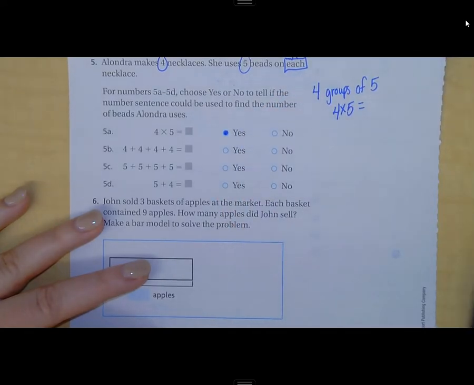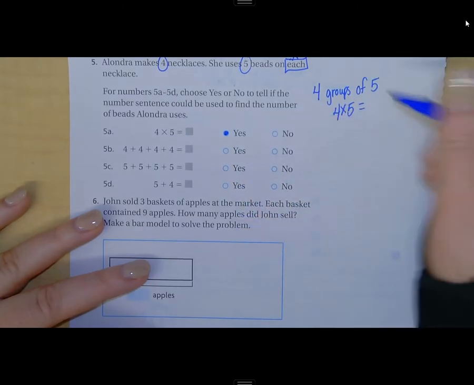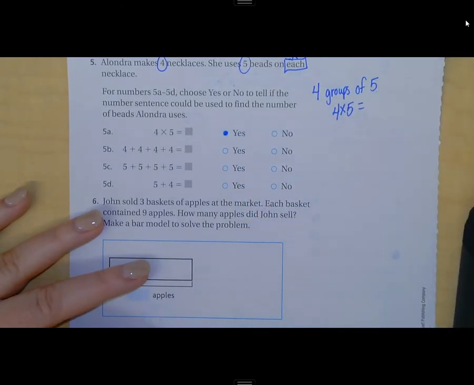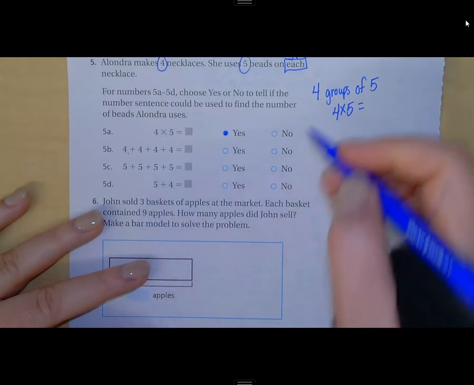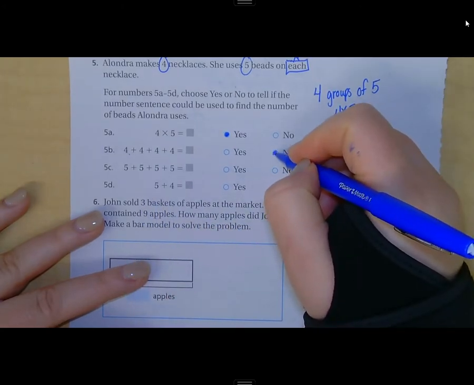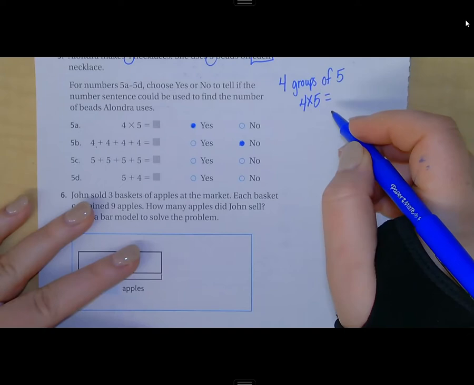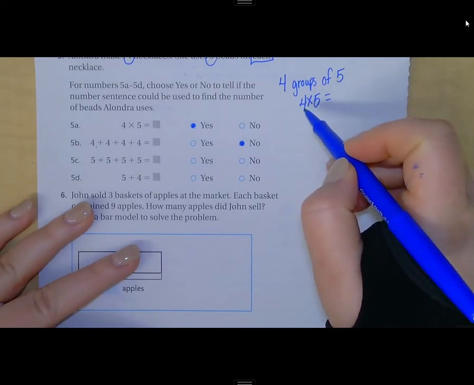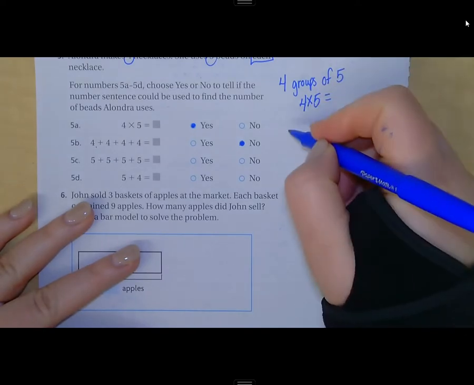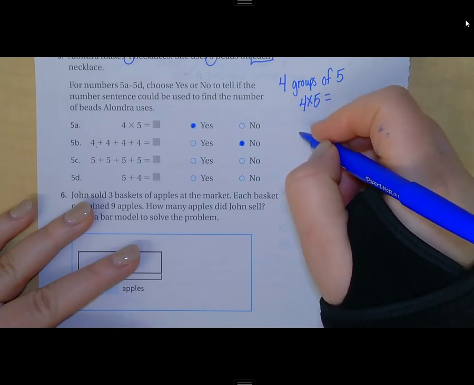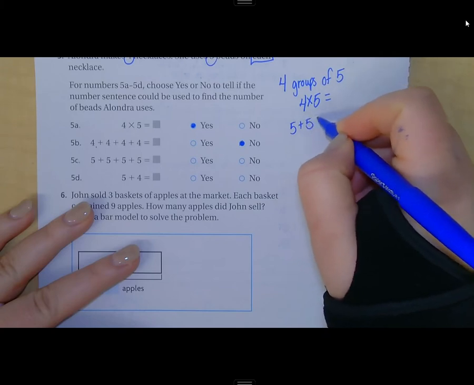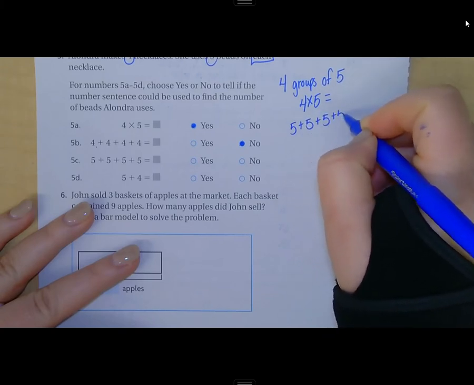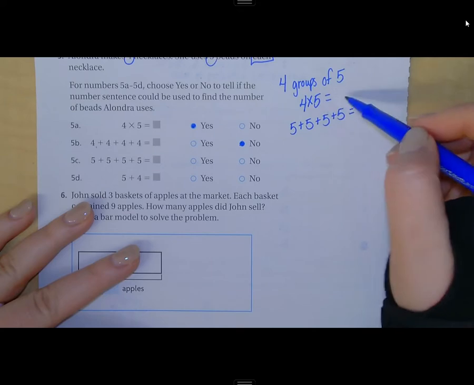Okay. Now you look at your repeated addition. 4 groups of 5. 4 plus 4 plus 4 plus 4. Well, that's 4 groups of 4, not 4 groups of 5. If I was to write this multiplication sentence out in repeated addition, I would need 4 sets of 5. 4 sets of 5, or 4 groups of 5. So that means I would add 5 4 times, because I have 4 groups of 5.